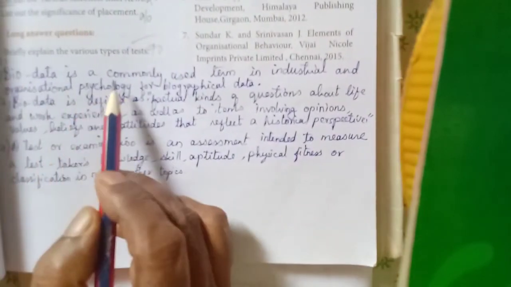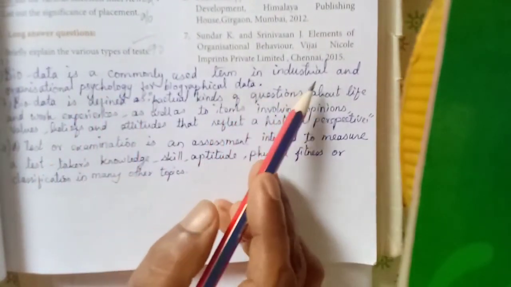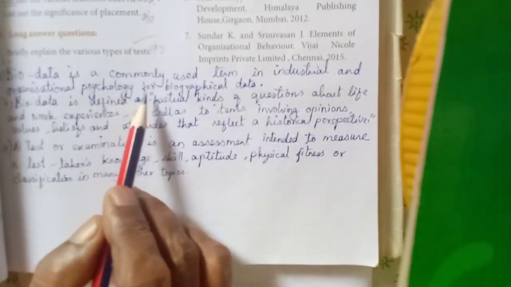What do you understand about biodata? You can refer in the guide, or here you see I have written here. Biodata is a commonly used term in industrial and organizational psychology for biographical data.